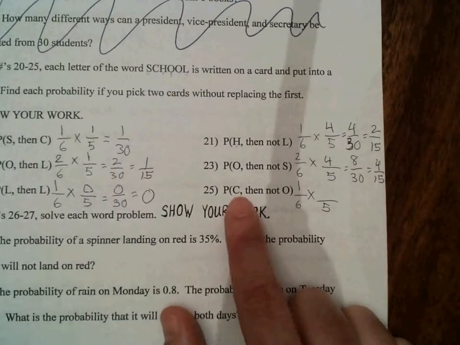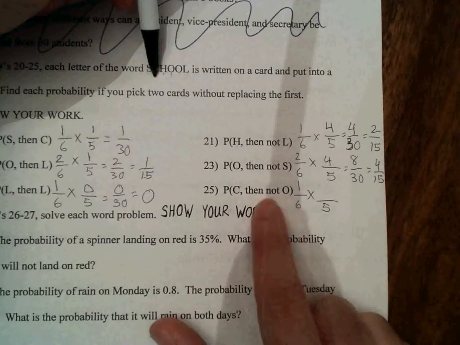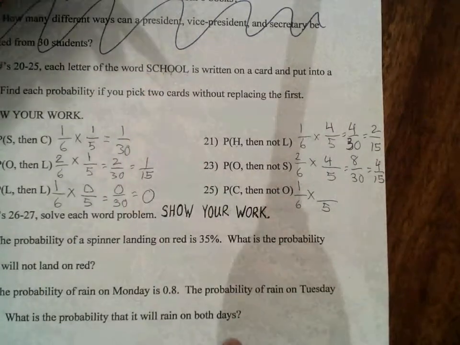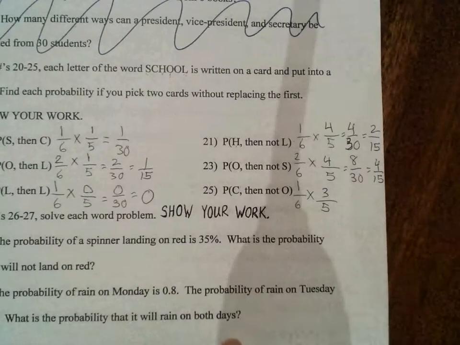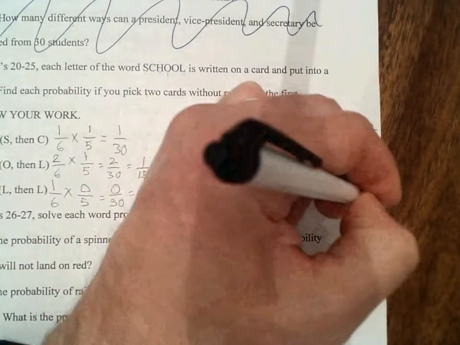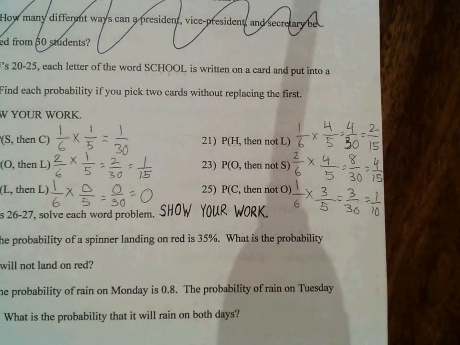And the last one of this section, you chose C with your first pick, so cover up the C. And now you want to choose something that's not O. So you can choose the S, the H, or the L and be happy. So 3 out of 5 make you happy. Therefore 3/30 gives me 1/10. So that's probability without replacement.